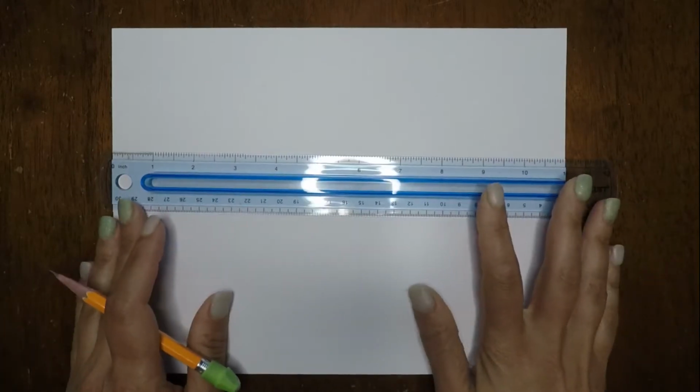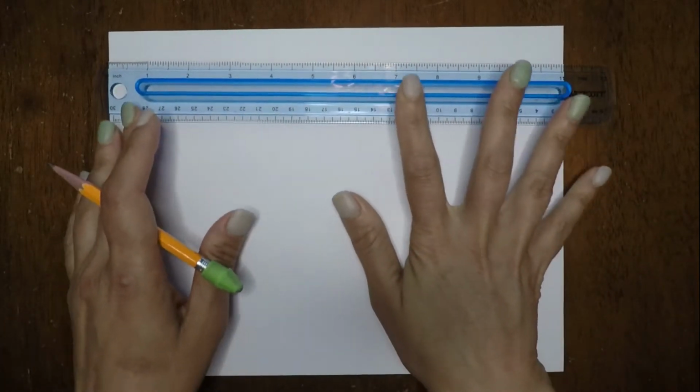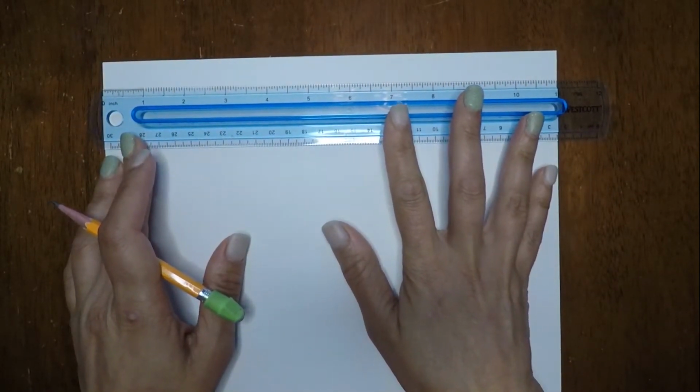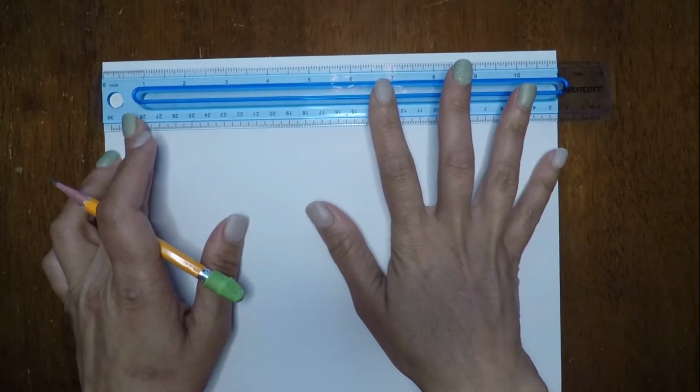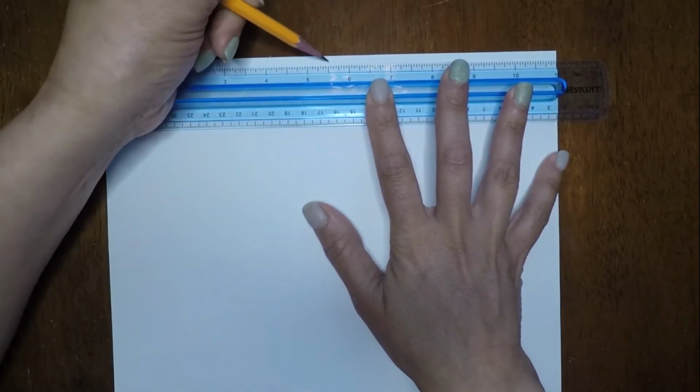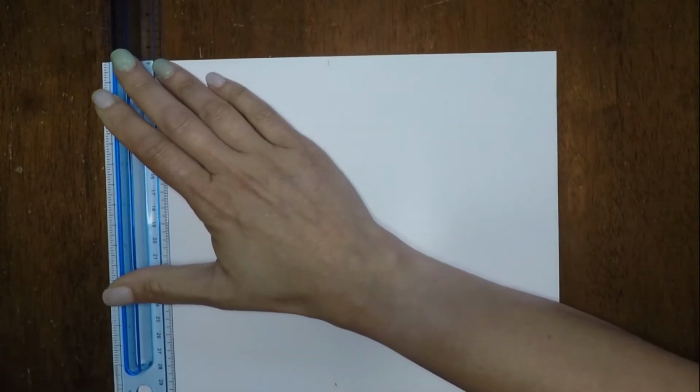So the first thing we're going to do is split up the page. So with a ruler, if you don't have a ruler, I'll show you how to do that also. This paper is just computer paper. This is 8.5 by 11. So that means that this is going to be at 5.5. Okay, so I can do that to the top and the bottom. And this is 8.5 this way, so that means it's going to be 4.25 in half.